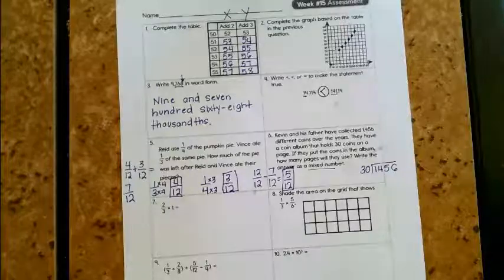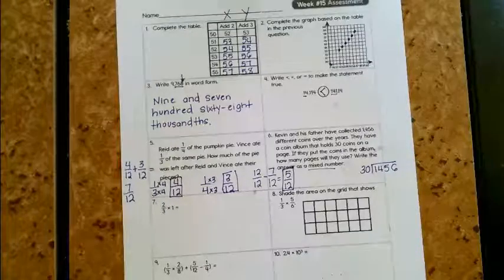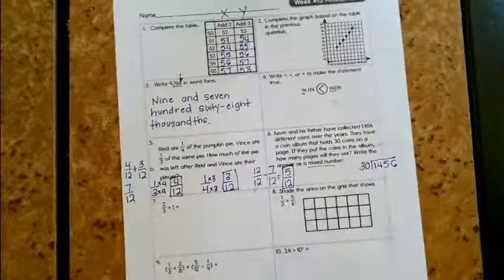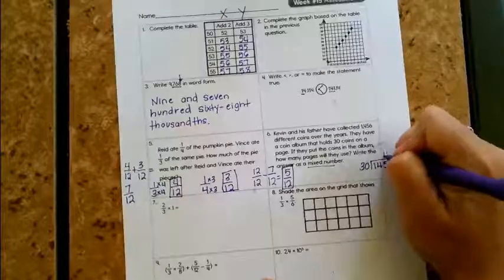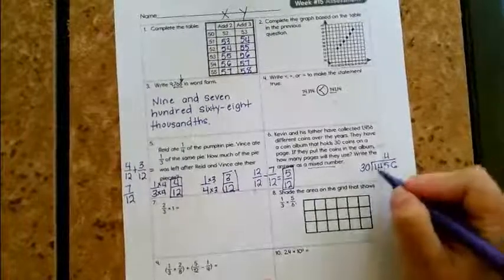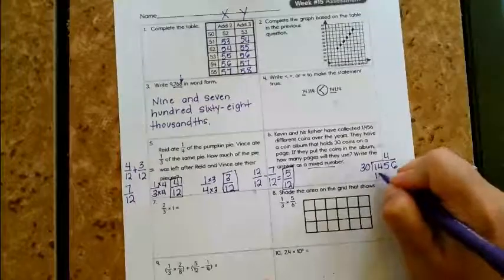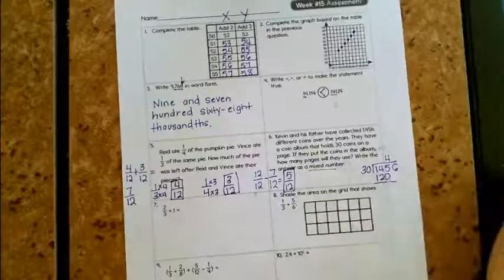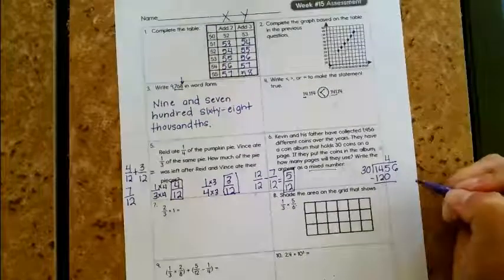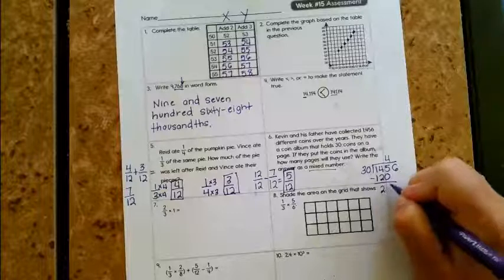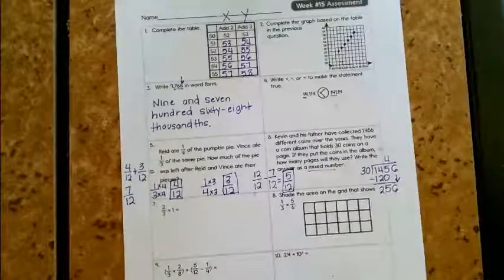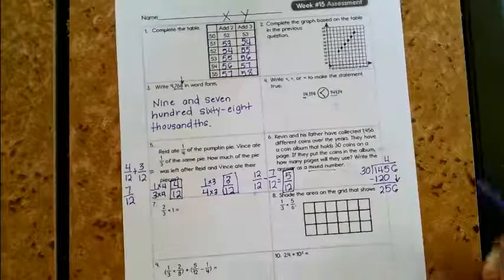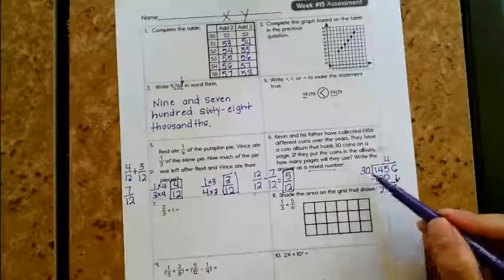Okay? 30 can't go into 1. 30 can't go into 14. How many times does 30 go into 145? 4 times. 4 times 30 is 120. And you can do that on the calculator if you would like. When you subtract that, you get 25. And you bring down your 6, you get 256. So now we have to figure out how many times 30 goes into 256.